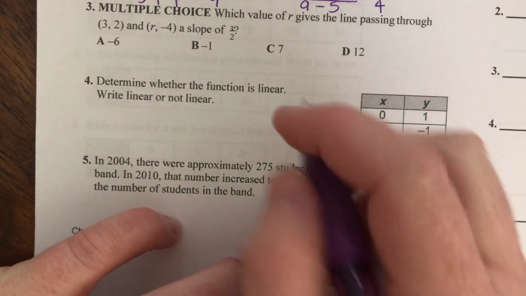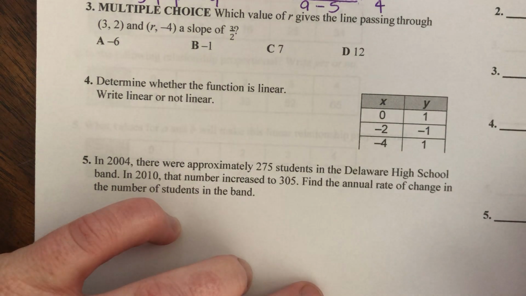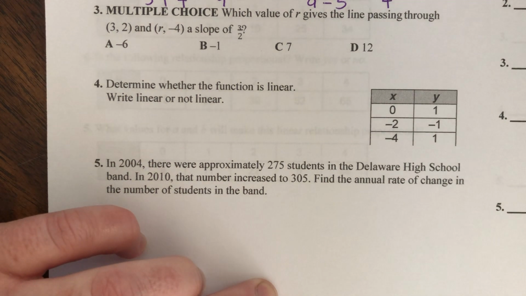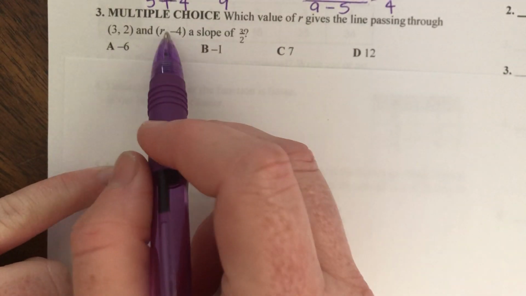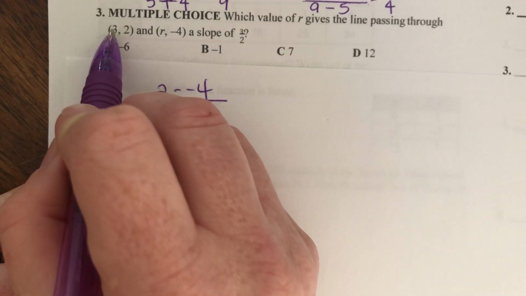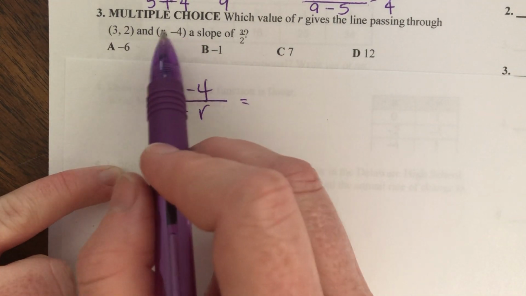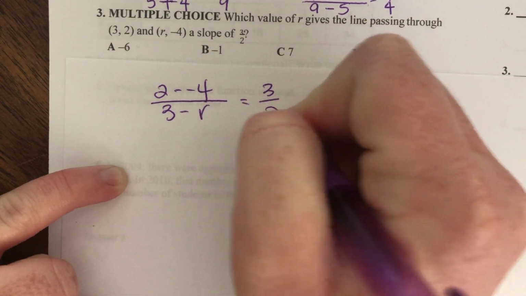Number 3, multiple choice. Which value of r gives the line passing through these points a slope of 3 over 2? So we're gonna set it up the exact same way, right? I'm gonna do it on a separate extra sheet of paper to give myself room. All right, so we're gonna do y minus y, 2 minus negative 4, over, I started with 2 on top, so I gotta start with 3 on the bottom, 3 minus r. But the difference here is that that tells me my slope. I don't know what r is, but I know what the end result is, 3 over 2. So it equals 3 over 2.